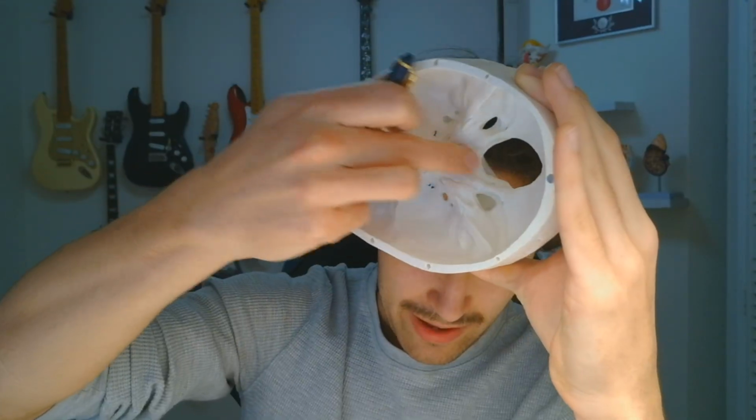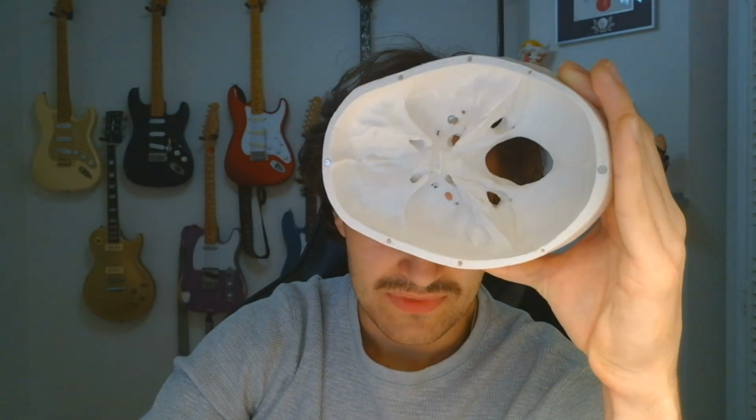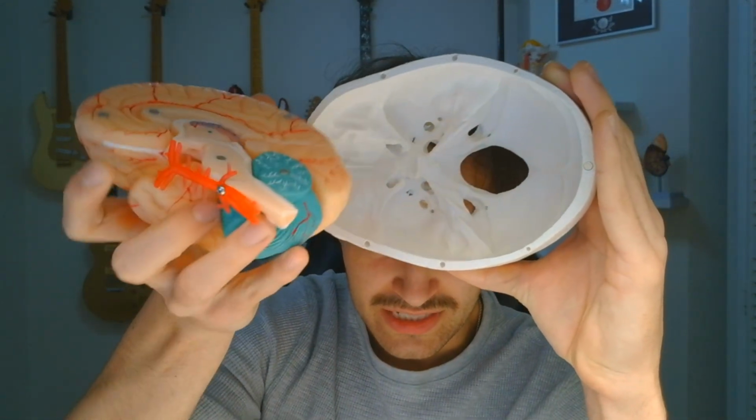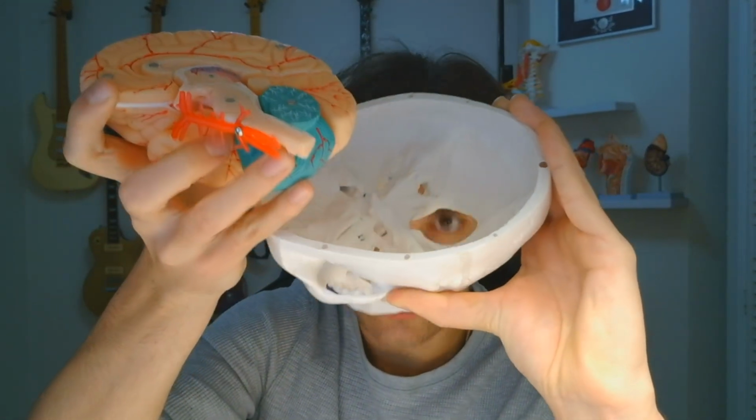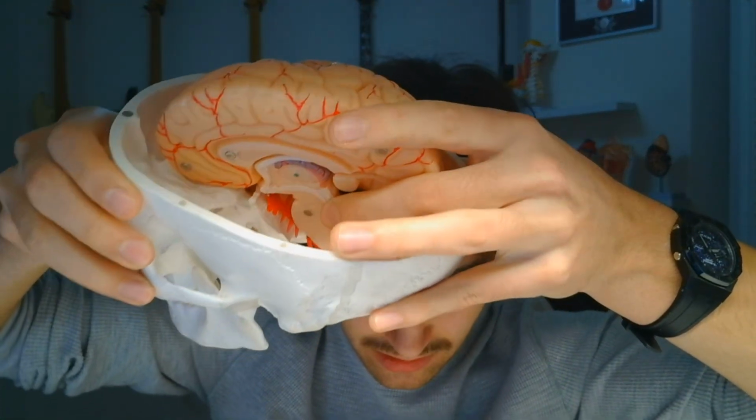This ramp of bone here is known as the clivus, and the clivus is the most closely articulating part of the skull with the brainstem. Specifically, as we can see there, the clivus is anterior to the pons basalis. But that's not the whole story.